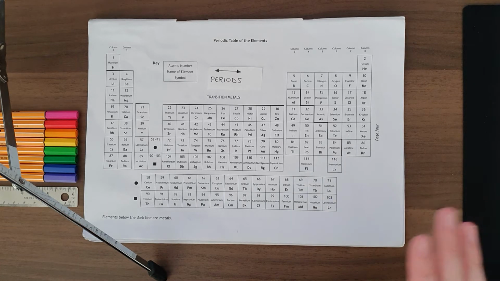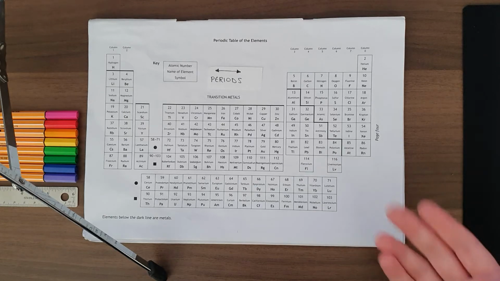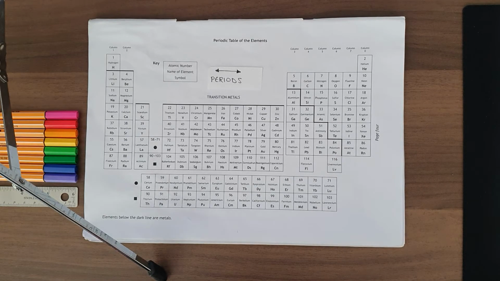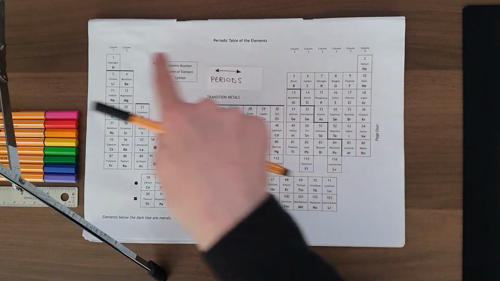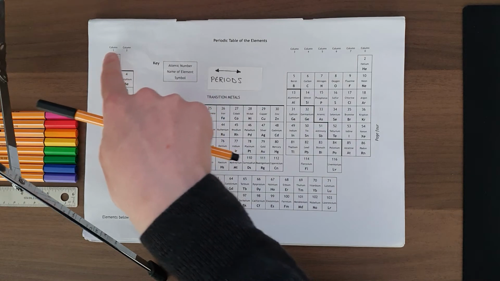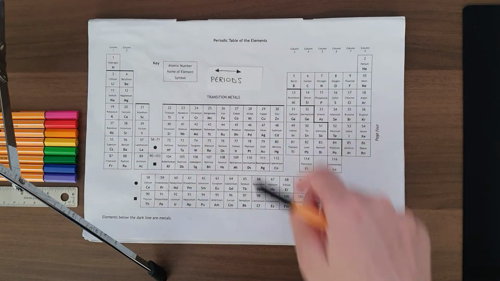Now we'll come on to why that is in a later video, what the atomic number actually is, what it tells us about the atoms. But another way to look at it is, you'll notice at the top of each of the columns up and down the way, they are listed with headings, column 1, column 2, column 3.